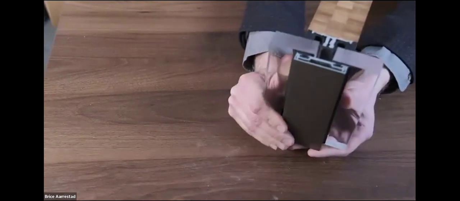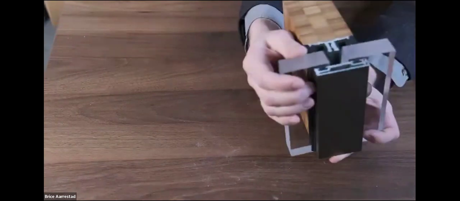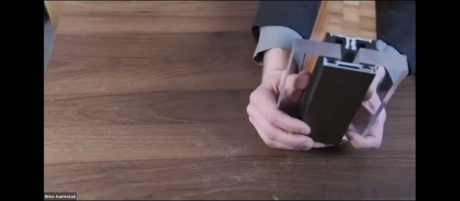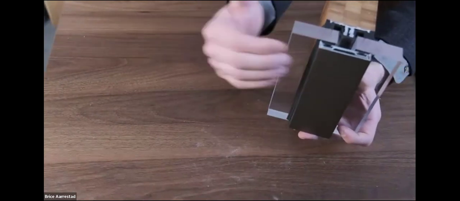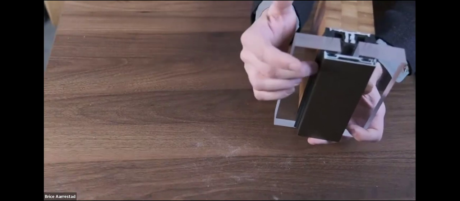And so when these are put together in the field, you want to conceal that cut end. So that's why you would use the thicker profile on the verticals, and then the horizontals would die into that.